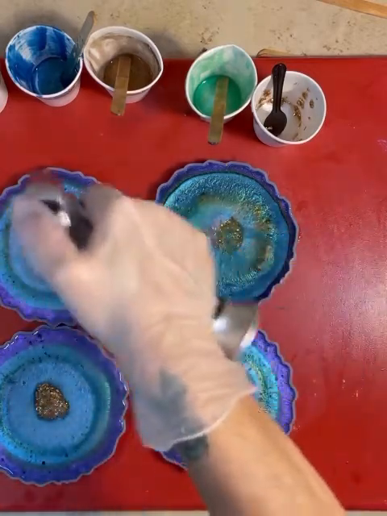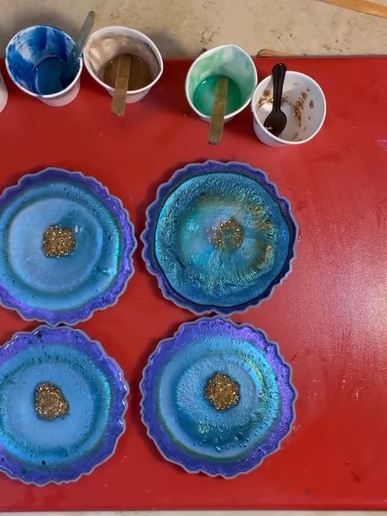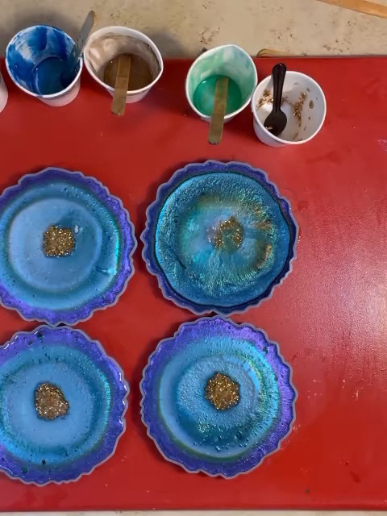I don't know about you guys, but this looks gorgeous. I'm liking it. I'm really, really liking it. The computer has chosen wonderful colors for us.